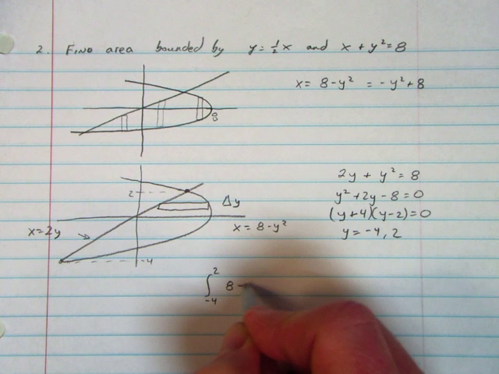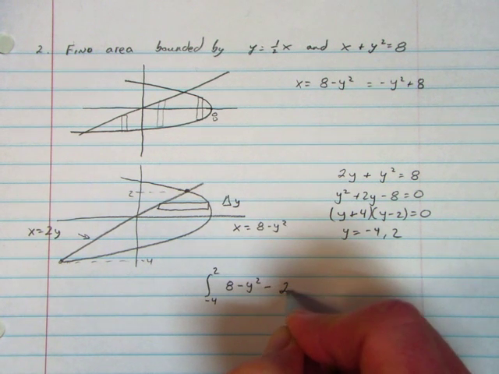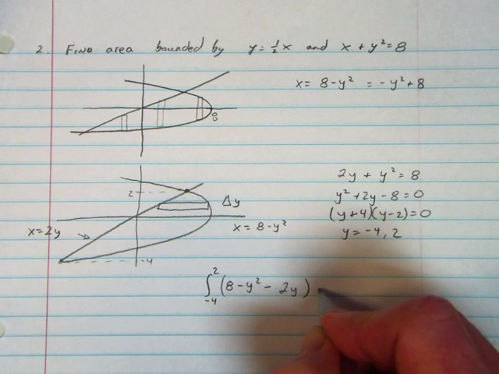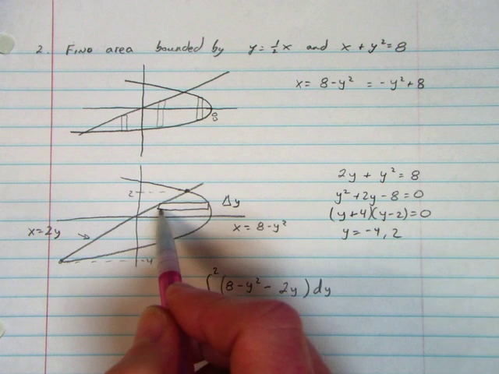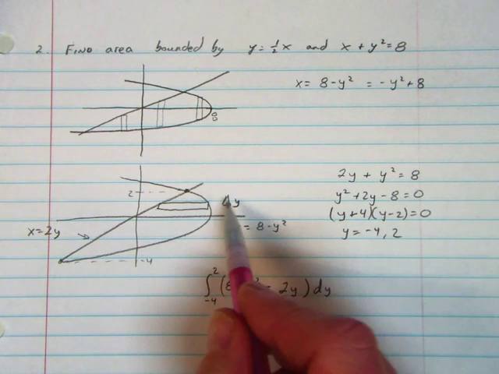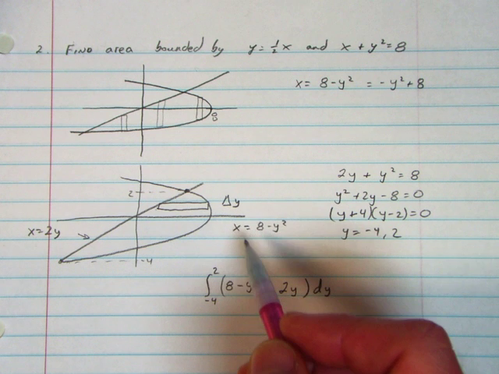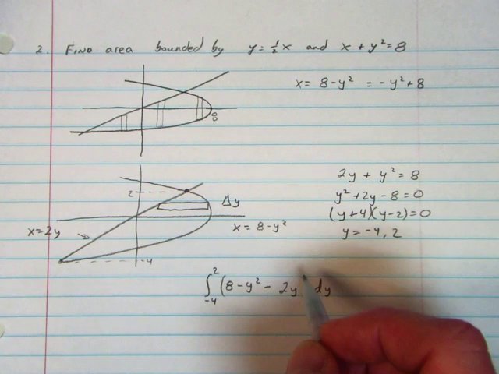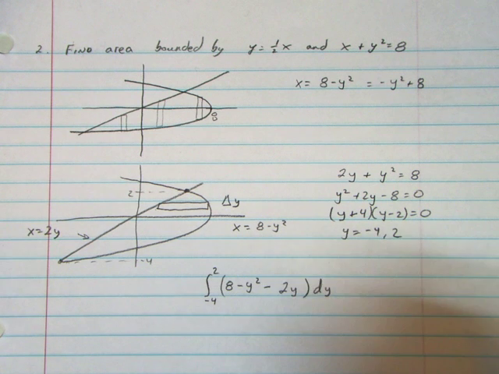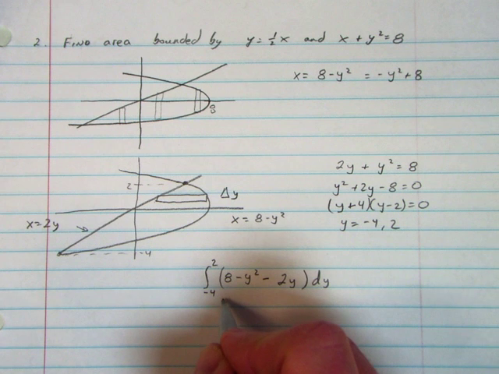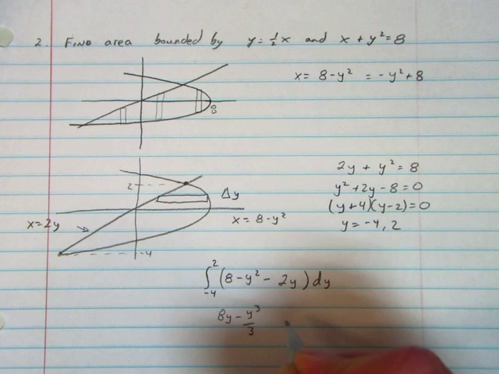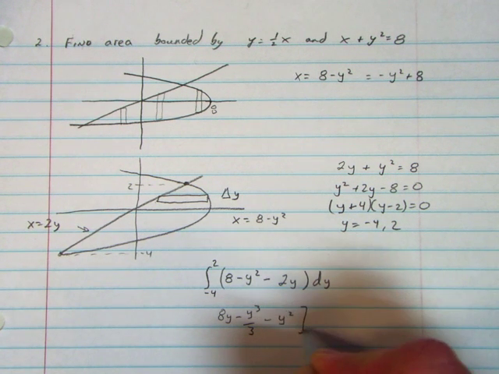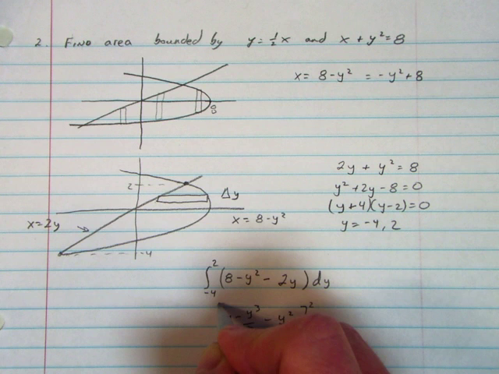My right curve is 8 minus y squared minus the left, which is 2y, and then times dy. So let's check. That's this length here. We have right minus left, and we have the thickness, delta y. We sum all of those up, find the limit as the thickness goes to 0, and we get our integral. Now we just need to integrate this. So this will be 8y minus y cubed over 3 minus y squared, going from negative 4 to 2.